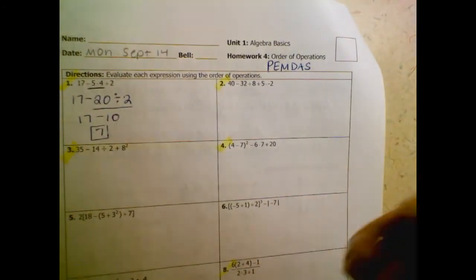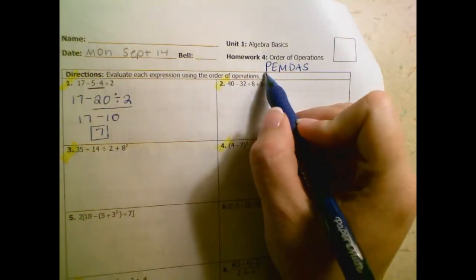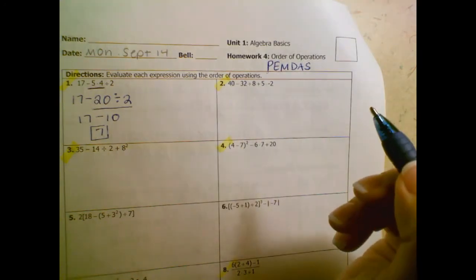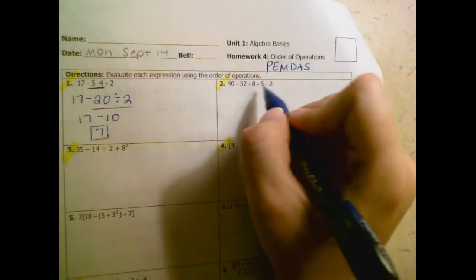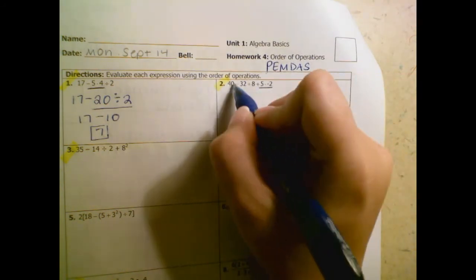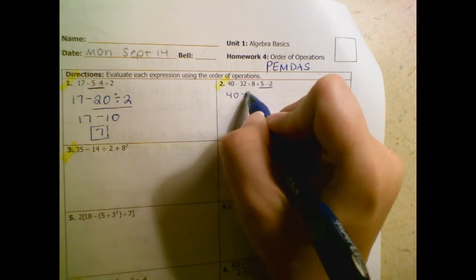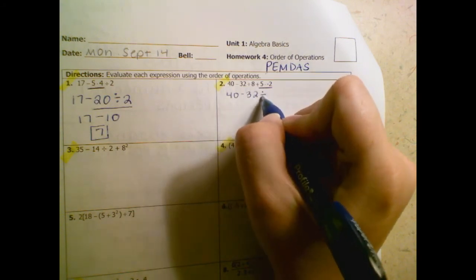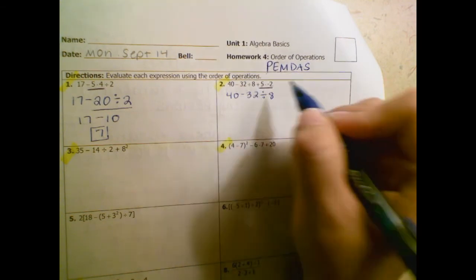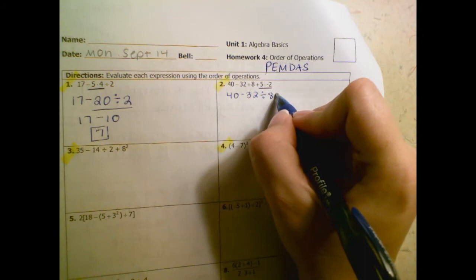Looking at my second example, I do not have parentheses, I do not have exponents, but I do have multiplication. So I'm going to do the multiplication part first. So looking at multiplication, it's these two numbers. So I'm just bringing everything else down just like I see it. 5 times a -2 gives me -10.